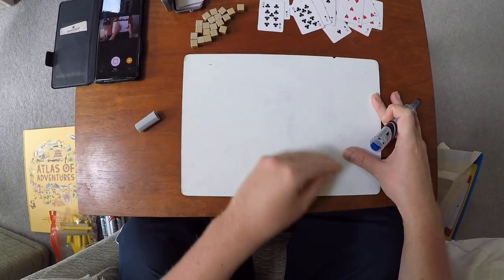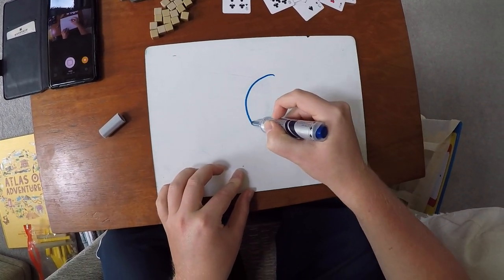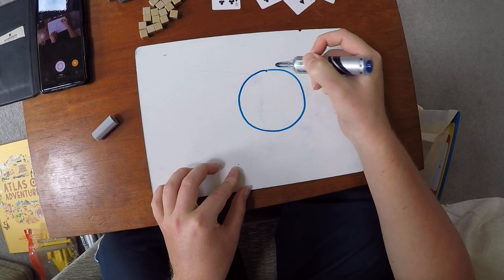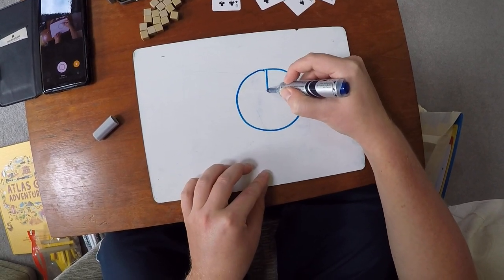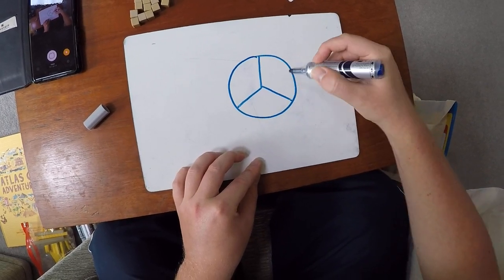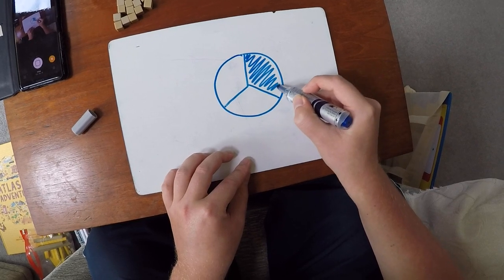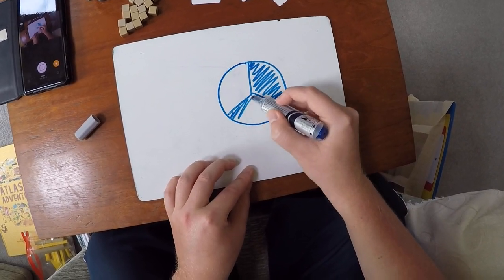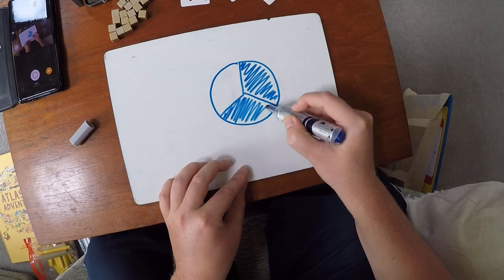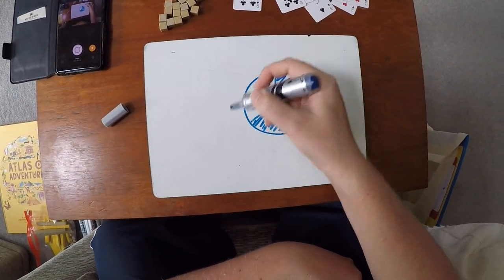So let's have a different shape. Let's do a circle this time. As round as I can get it. Now, the tricky thing when you're drawing fractions is, the thing about fractions is they need to be equal. That's a really, really important word when we're thinking of fractions. It's equal parts. So here is my circle.